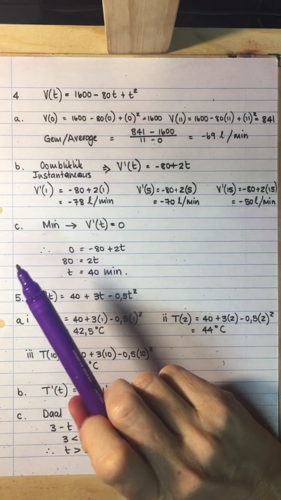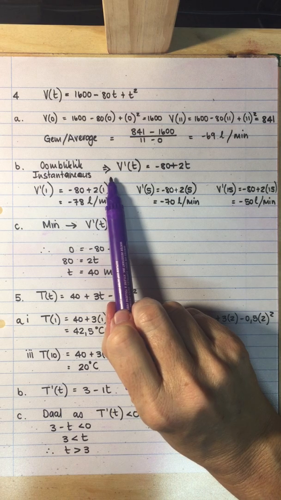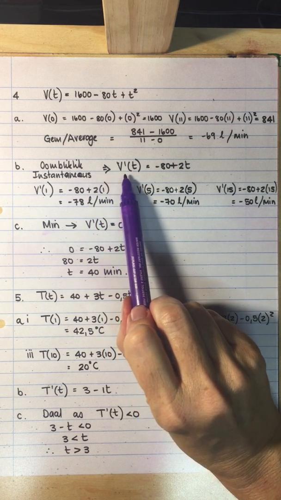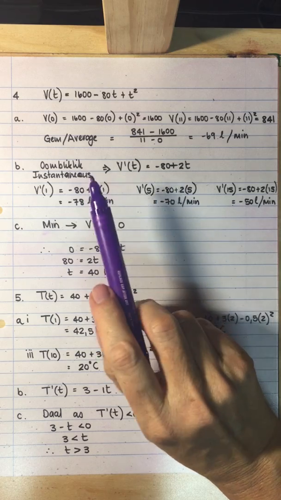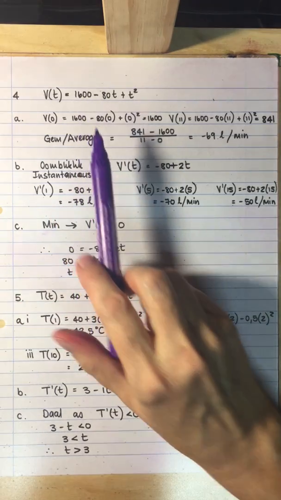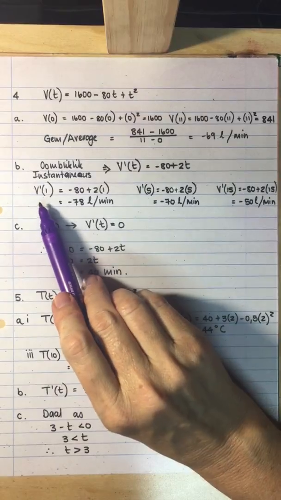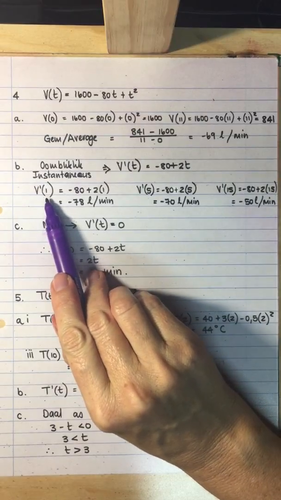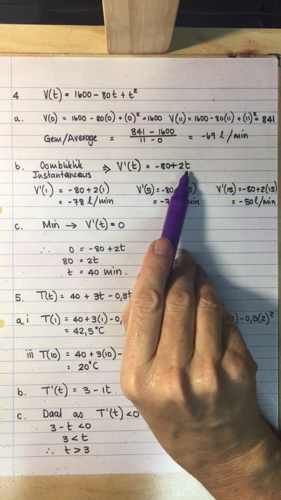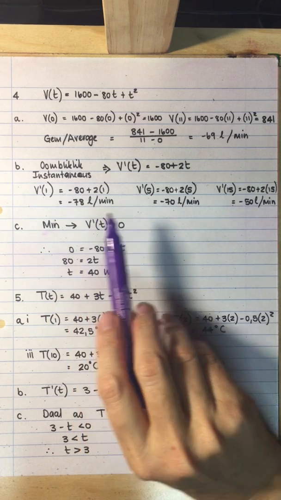In question B, they ask us for the instantaneous rate of change in the volume of the tank. So instantaneous rate of change is given by the derivative. We will find the derivative of the volume expression, minus 80 plus 2t, and the instantaneous rate of change at 1 minute. We will use the derivative, substitute 1, and see that it is minus 78 liters per minute.